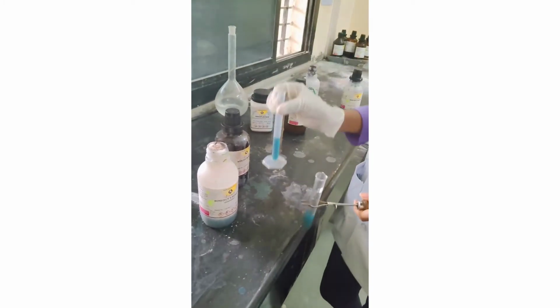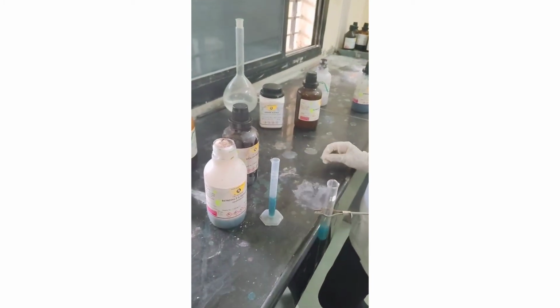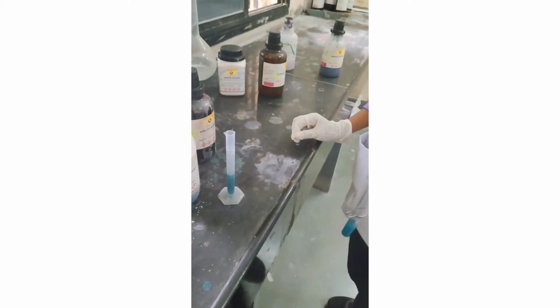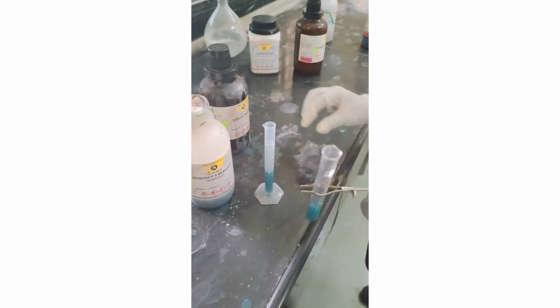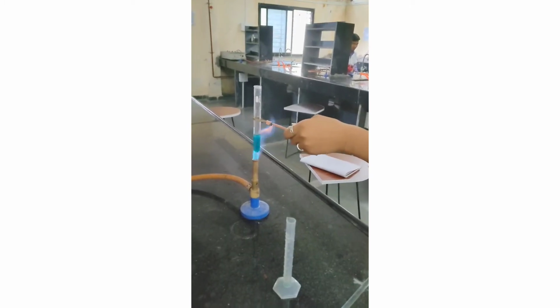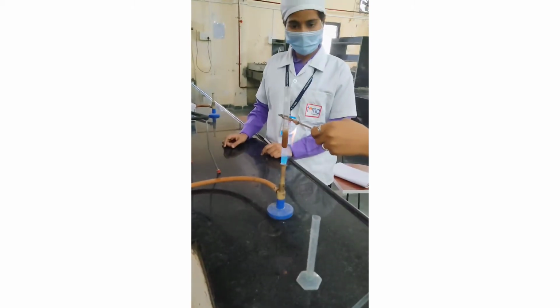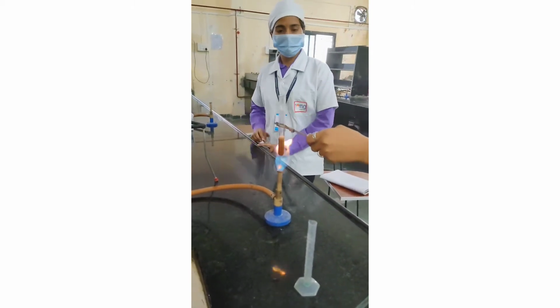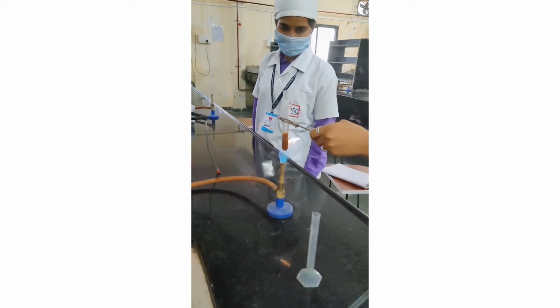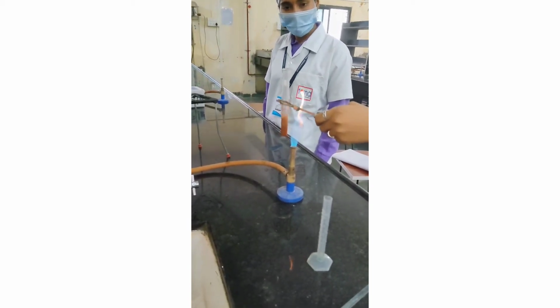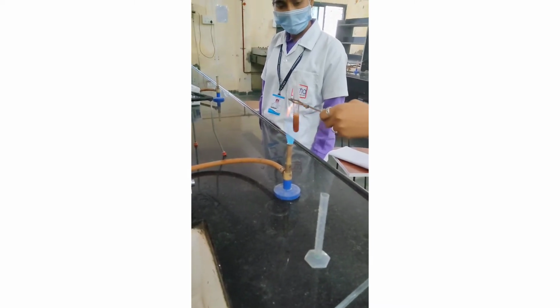Now the second test is for the reducing sugar identification. We are taking the Benedict reagent, 5 ml, into our sugar solution in the test tube. Now for the Benedict test, we have to heat the solution, Benedict reagent plus our sugar solution. Here the Benedict reagent, which is blue in color, turns into brown color. The brick red precipitate is observed in the Benedict test and it represents the reducing sugar.